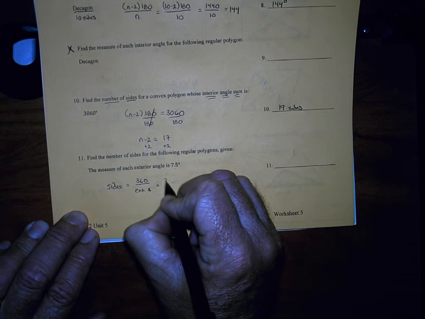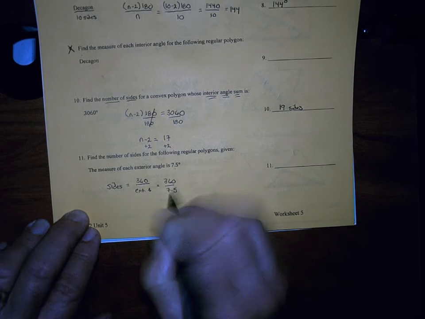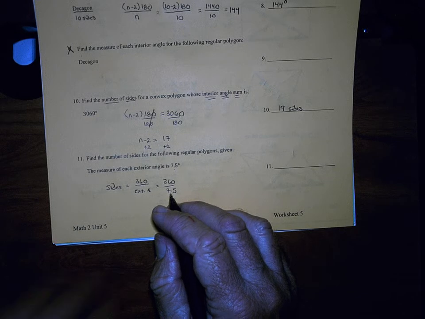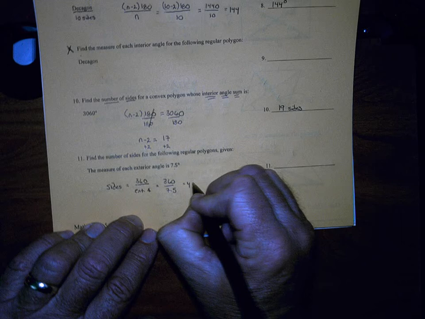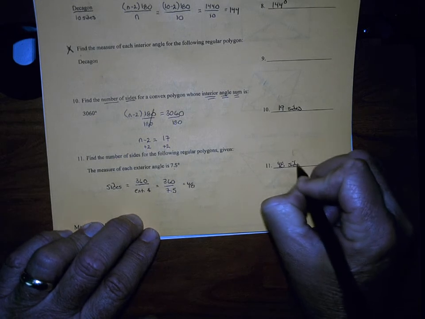So to figure out how many sides this shape has, we would go 360 and we would divide it by 7.5. 360 divided by 7.5 is equal to 48. So this is a 48-sided shape. Okay, so that's how we would do number 11.